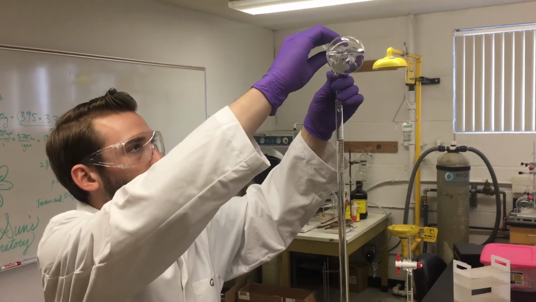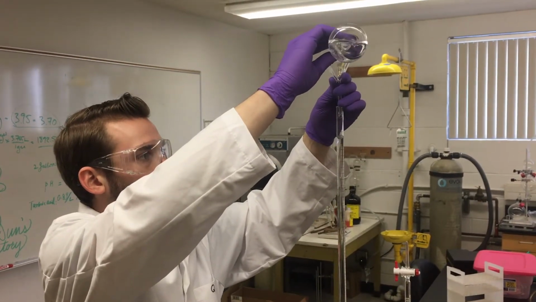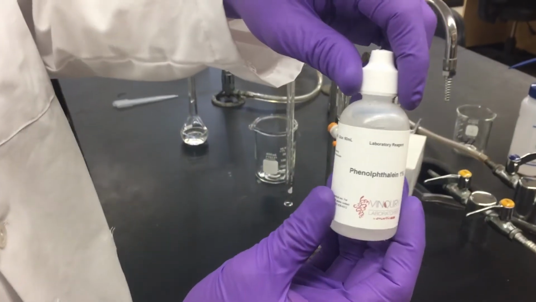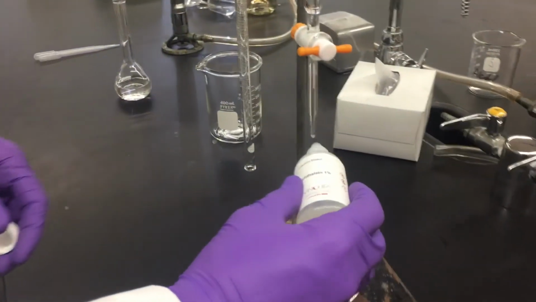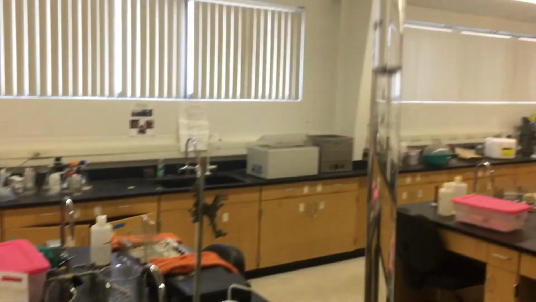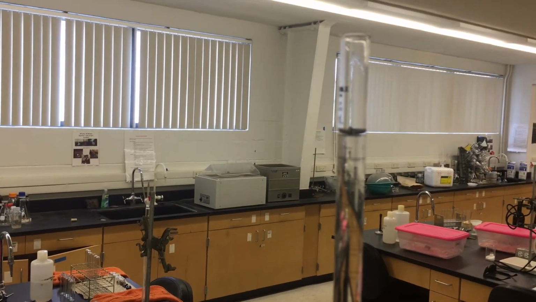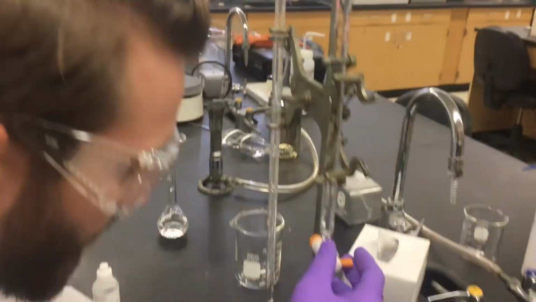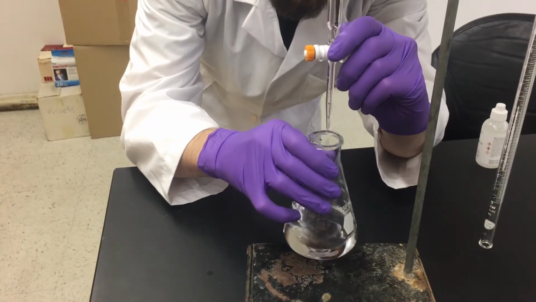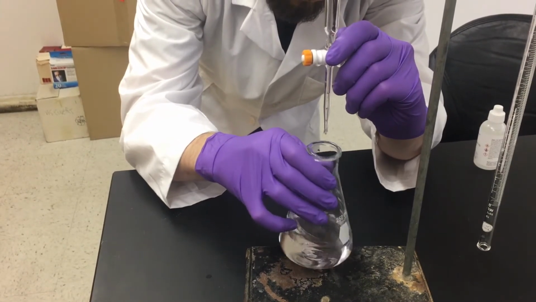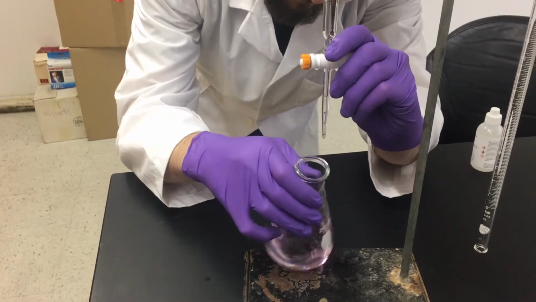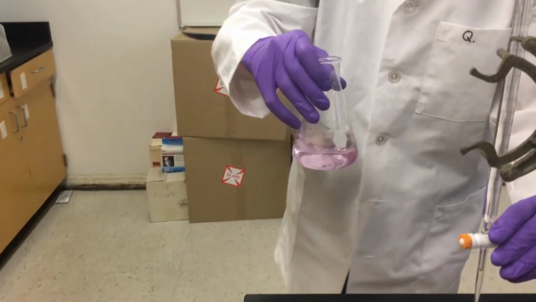To prepare to titrate the distillate, fill the burette with 50 milliliters of 0.05 molarity sodium hydroxide. Before beginning your titration, be sure to add a few drops of phenolphthalein indicator to the Erlenmeyer flask containing the distillate. Record your starting volume, then begin your titration. The titration generally only uses a few milliliters of sodium hydroxide before reaching the end point of the titration. The end point should look like a faint pink color that persists for longer than 15 seconds.